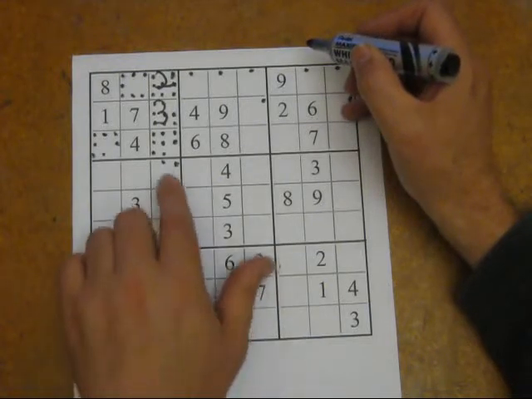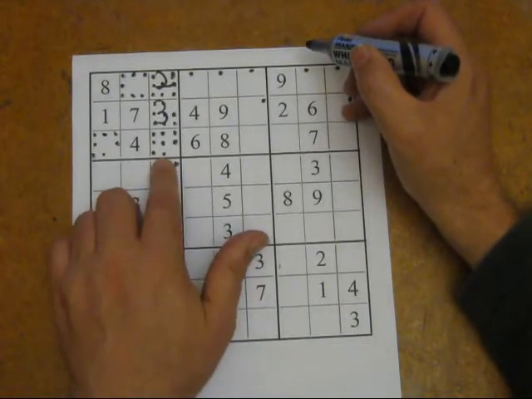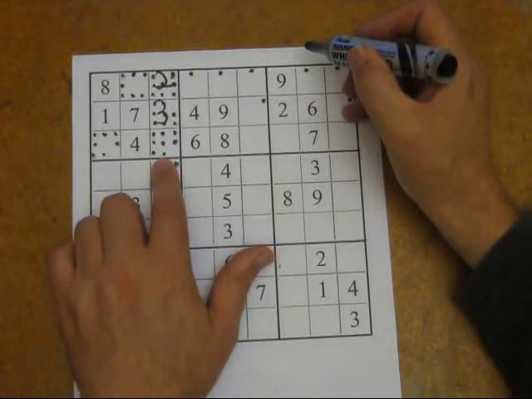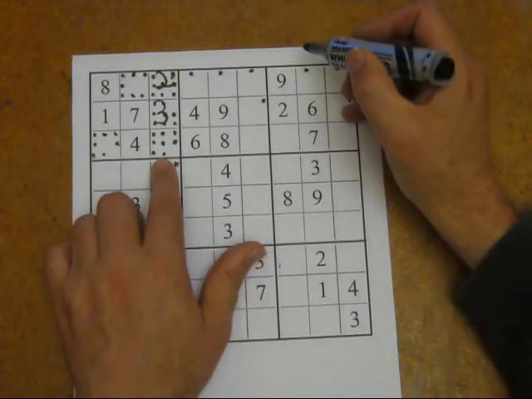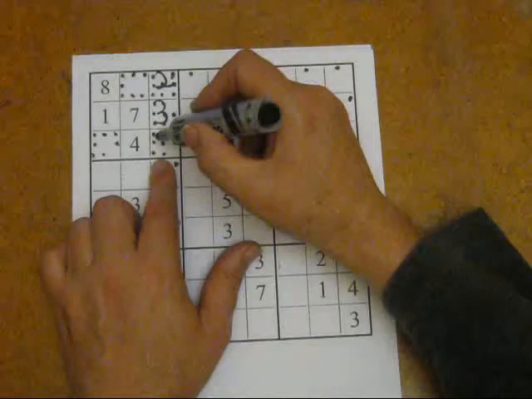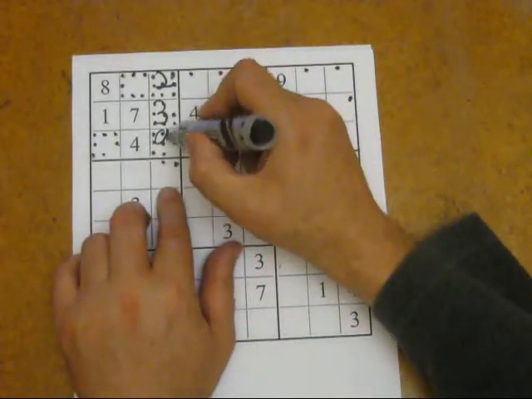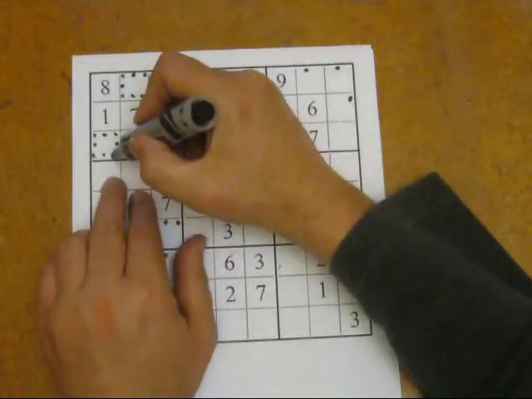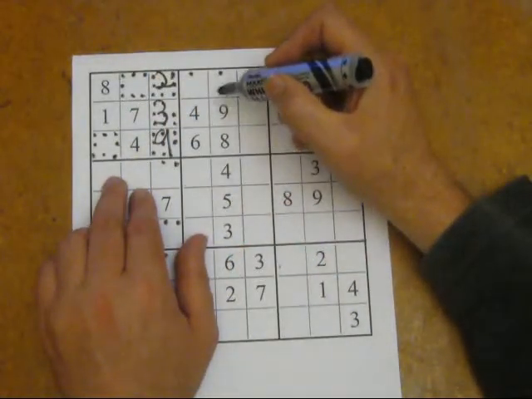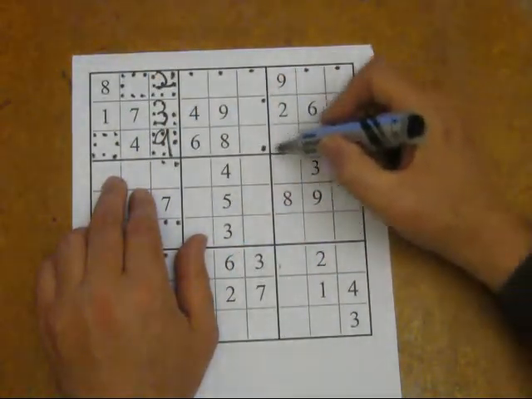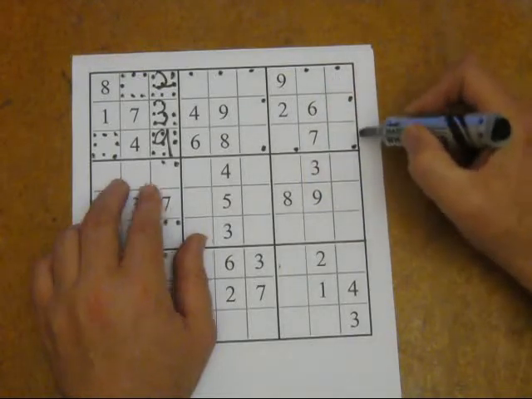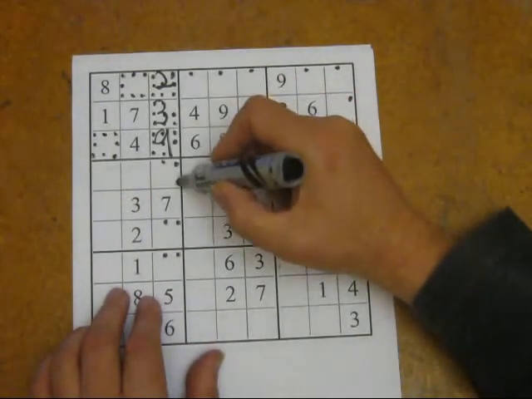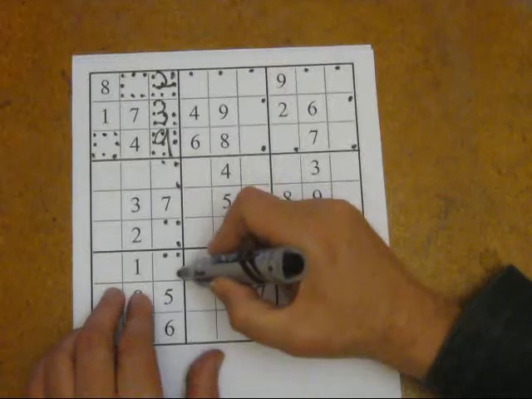I now see this one has 8, which it cannot be. So there's only one possibility here. The bottom right is a 9. So again, I start in the block. Any others in there? I then do along the row, fill in the 9 spot, go down the column, 9 spot, 9 spot, 9 spot.